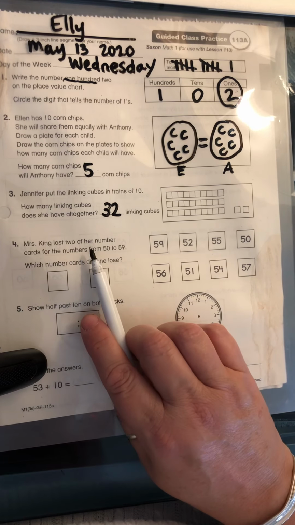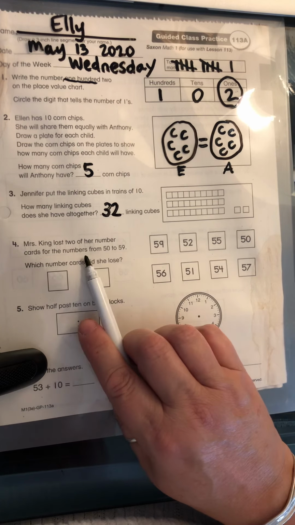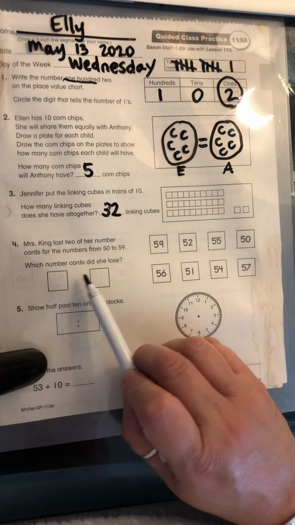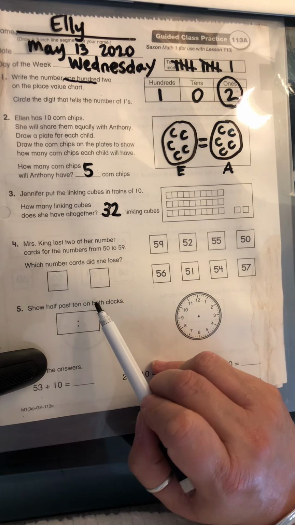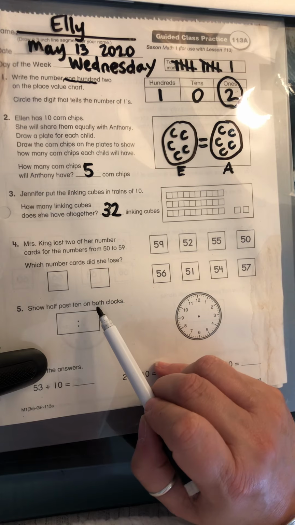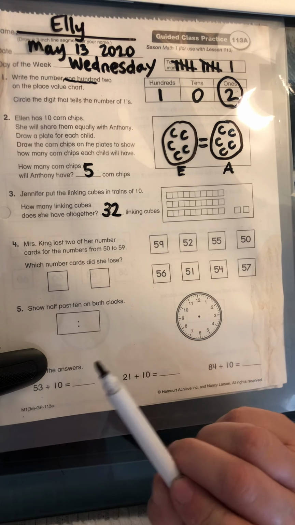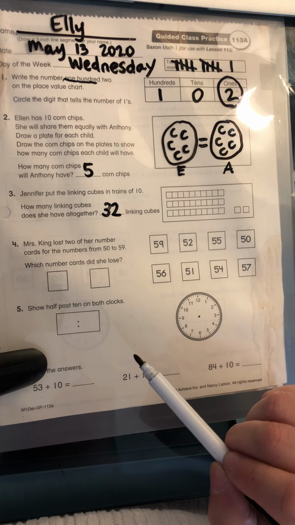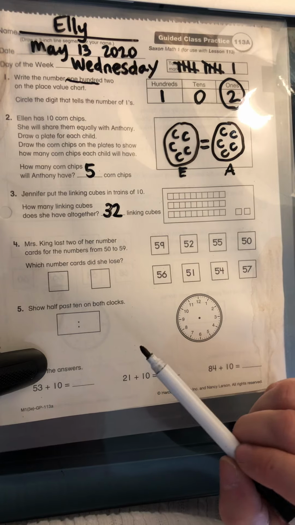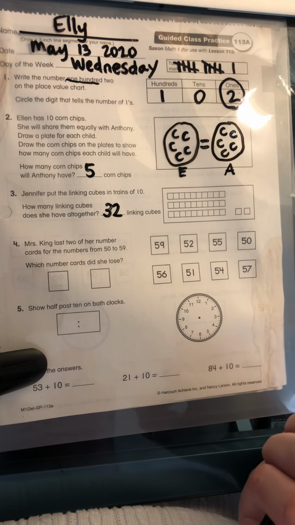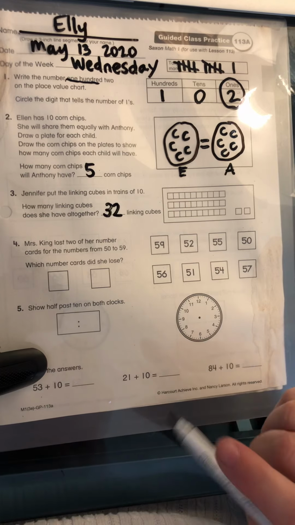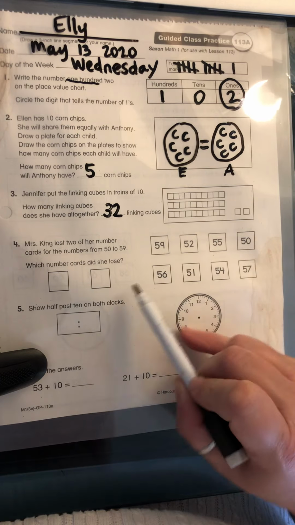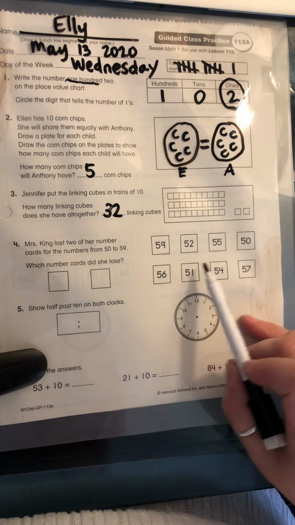Mrs. King lost 2 of her number cards for the numbers from 50 to 59. Which number cards did she lose? Well, if it was me doing this work, I would go in ascending order. So from the smallest number to the largest number, and then I would figure out which ones she was missing. So let's try and do that together. It makes sense to my head, and I think that since we all know how to count to 100, that's how it would work. So let's try. Let's see if it works for us. So let's find the first number that's the smallest from 50 to 59.